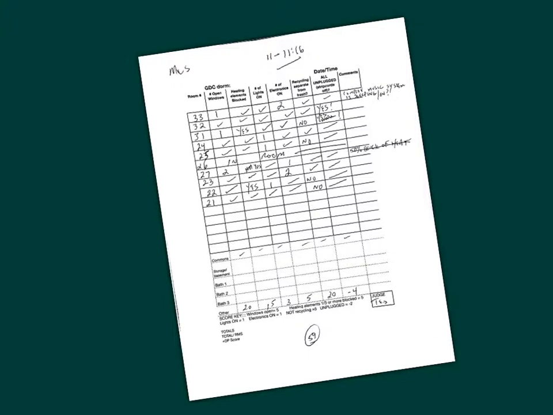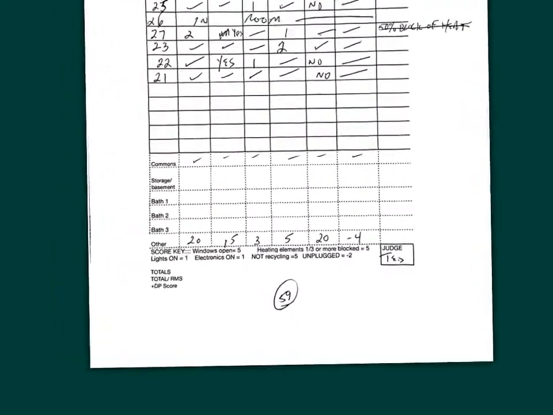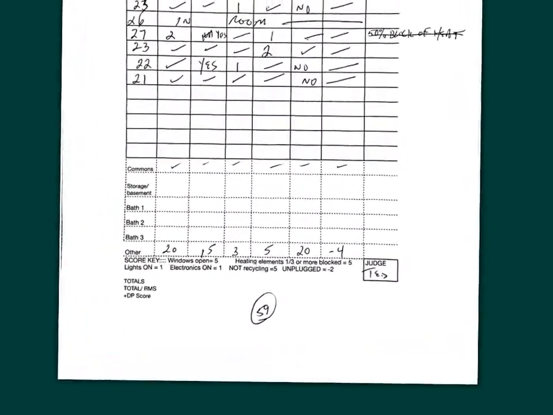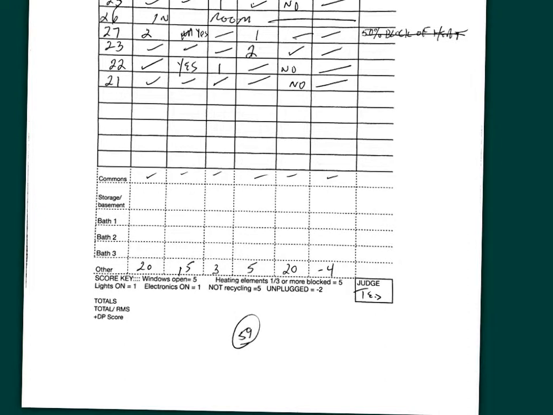Let's begin by looking at MLS. Here's MLS. This is one of our Green Dorm scorecards. We have the criteria for scoring and their values right down here. Notice that windows open is worth 5. Heating elements, if there's a third or more blocked, is worth 5. Lights on and electronics on are worth 1 each. Not recycling is worth 5 points. And these are all bad, right? You're not supposed to collect points. You want to have the reduced points. But if you unplug your room, you can reduce your points by 2.